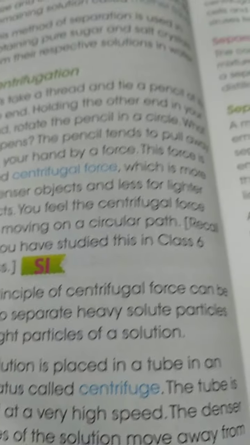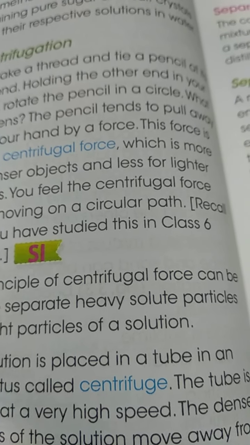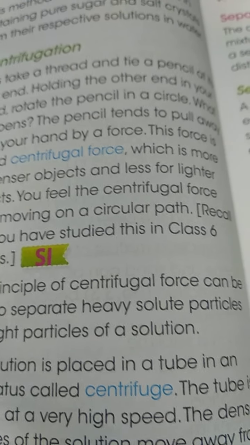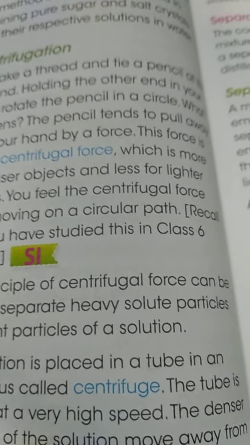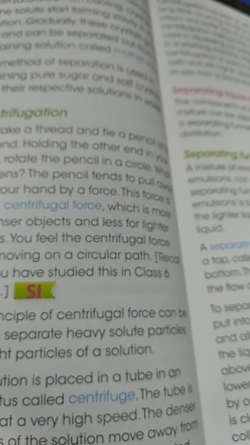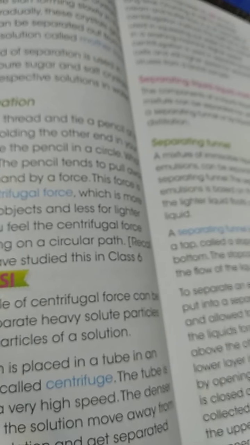Centrifugal force is a process where some particles are being churned at a very high speed, then the denser particles of the solution are separated.